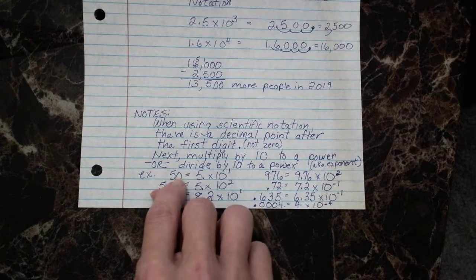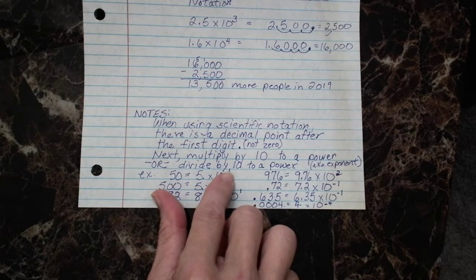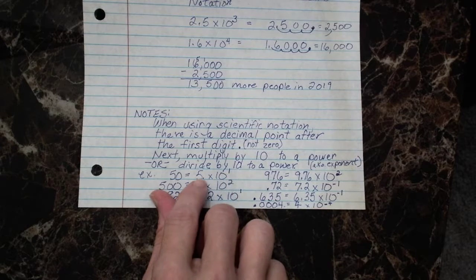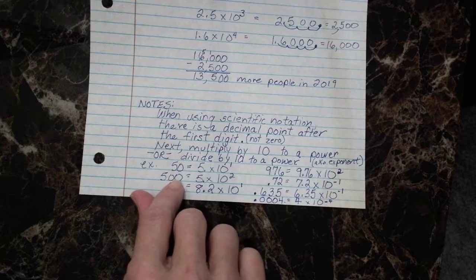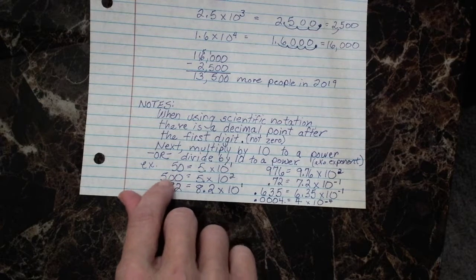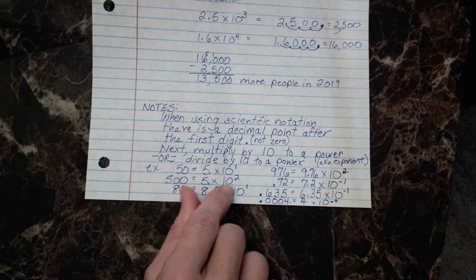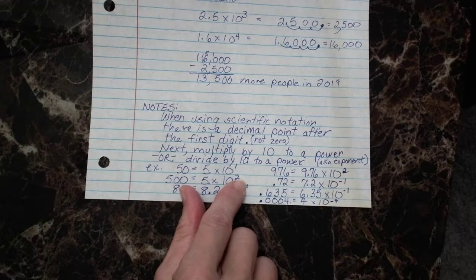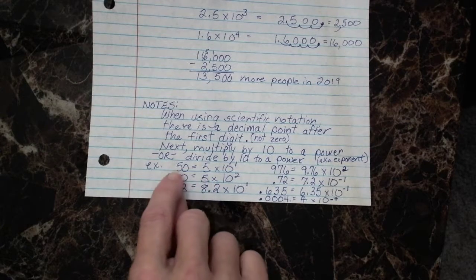Because you made the number look smaller, you have to give it a power so that you know it's actually bigger than 5. The number 500, you move the decimal place to the left 2, and you have the number 5 times 10 squared, or to the second power, because the number isn't 5, it's 500.